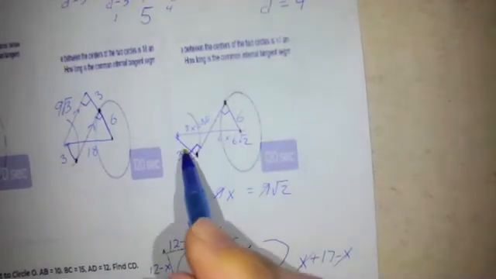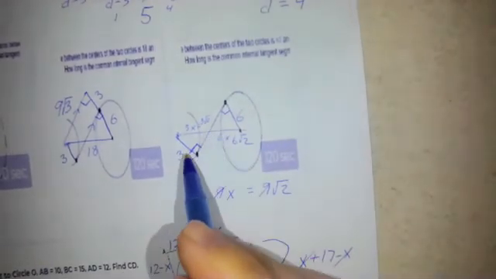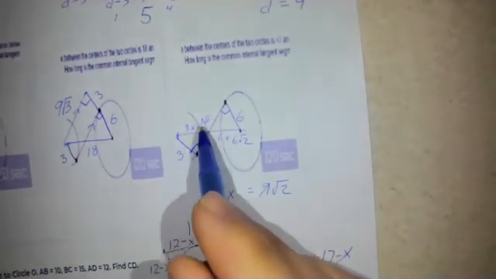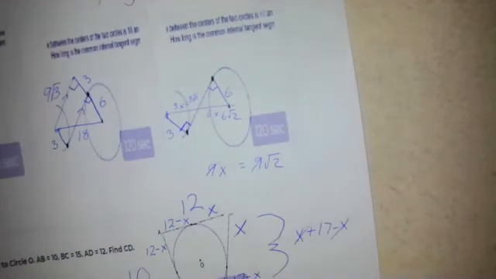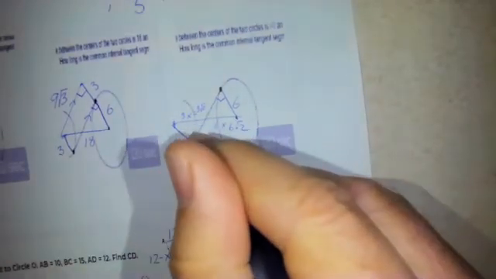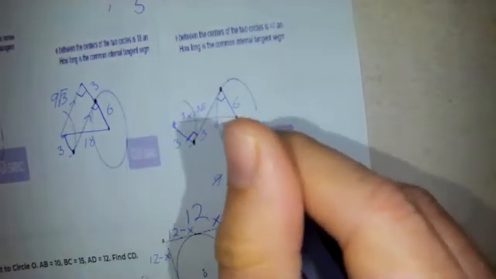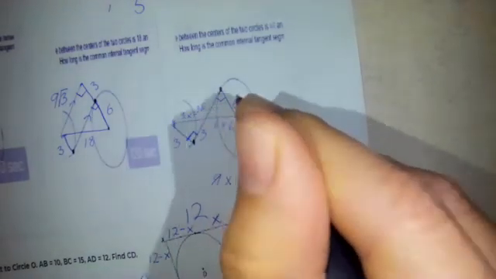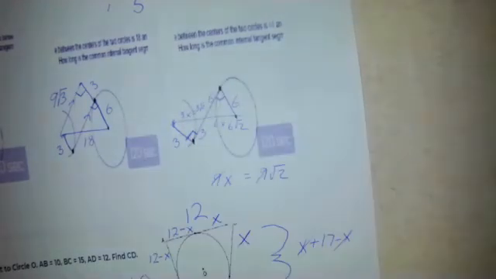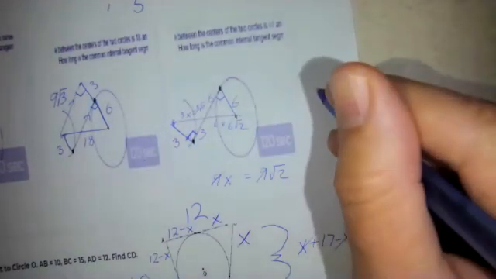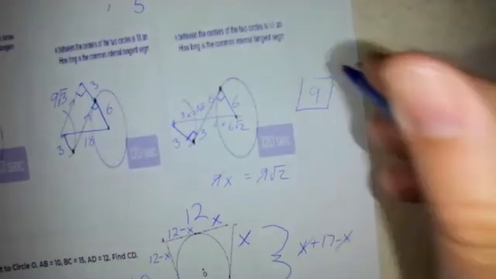And now I've got a right triangle where one of the legs is 3 and the hypotenuse is 3 root 2. Oh, it's another famous triangle. It's x, x, x root 2. So if x is 3, then that's a 3. In this case, if x is 6, then that's a 6. And 3 plus 6 is equal to 9. That's my length of the common internal tangent.